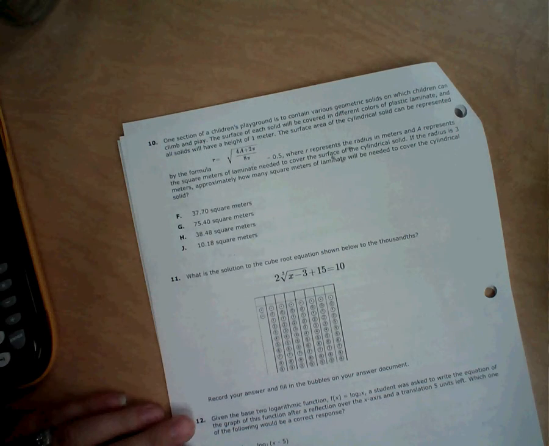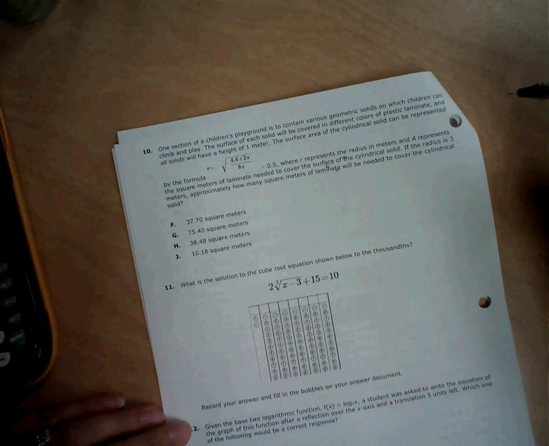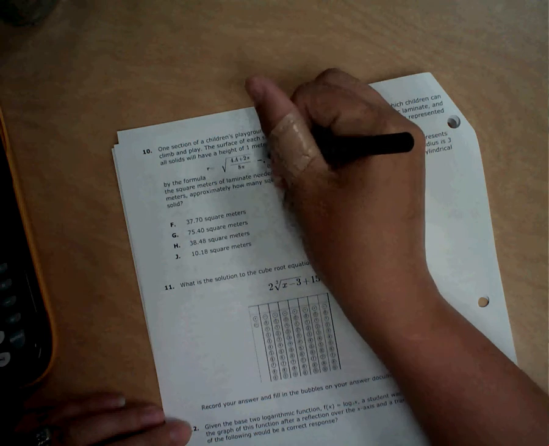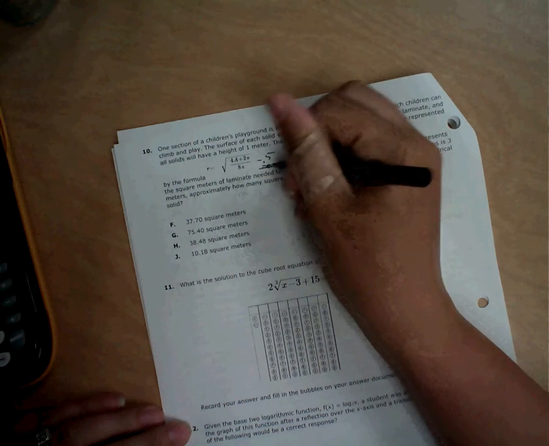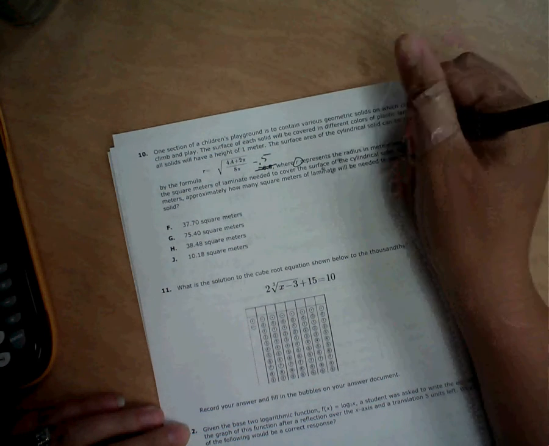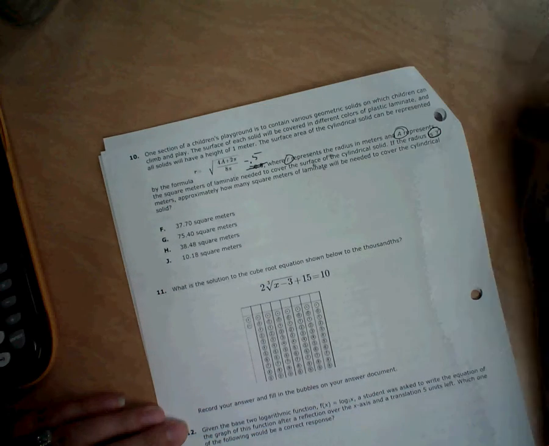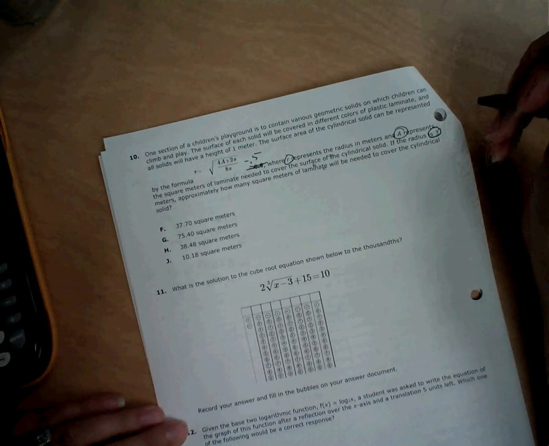One section of a children's playground is to contain various geometric solids on which the children can climb and play. The surface of each solid will be covered in different colors of plastic laminate, and all solids will have a height of 1 meter. The surface area can be represented by this function, where r represents a radius in meters, and A represents the square meters of laminate needed to cover the surface. If the radius is 3, about how many square meters of laminate will be needed to be covered?